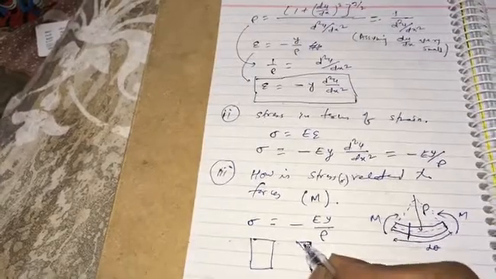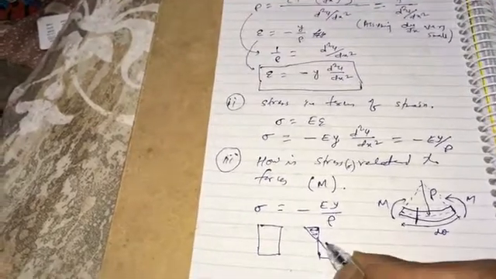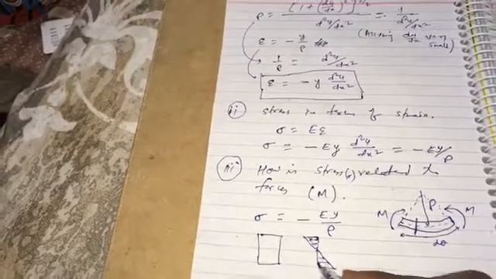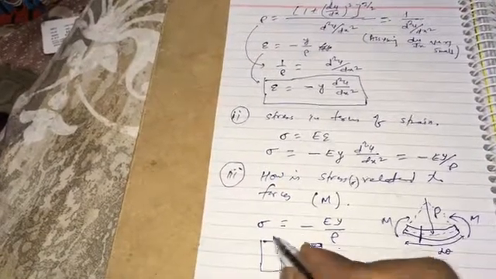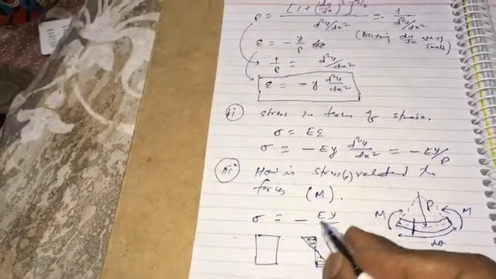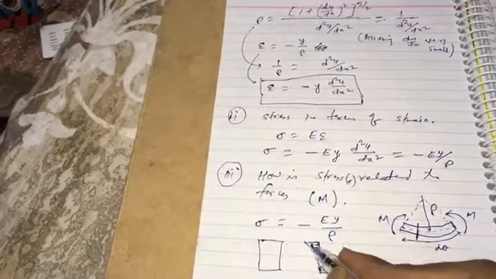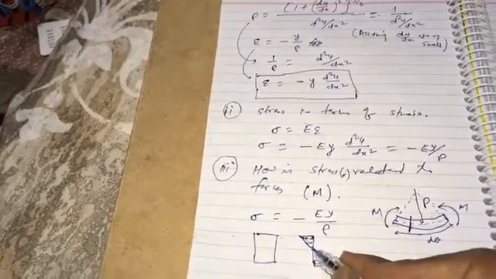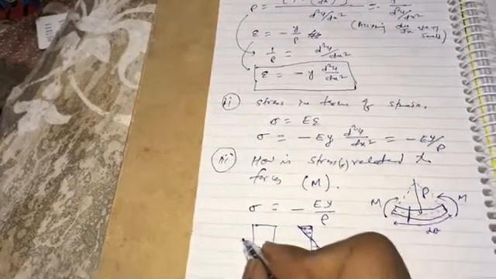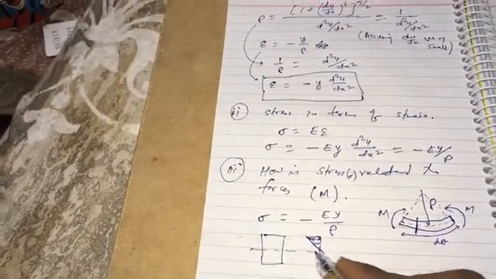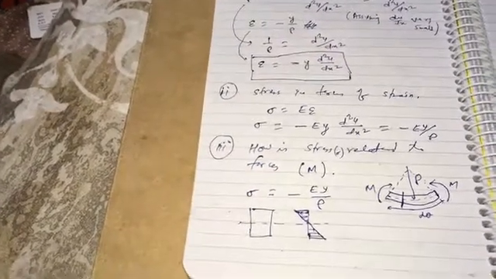So you have a stress which is negative here and a stress which is positive here, and the value is given by sigma equal to minus E y over rho. This is linear from here to here because it varies with y. At the neutral axis, stress is equal to 0. So this is the stress profile.